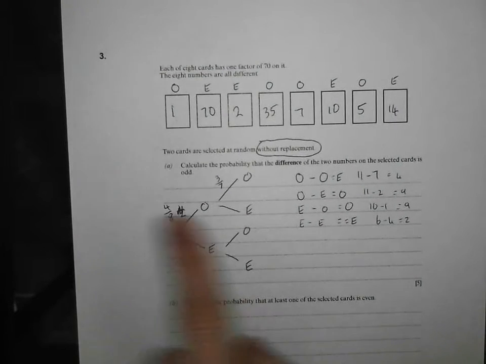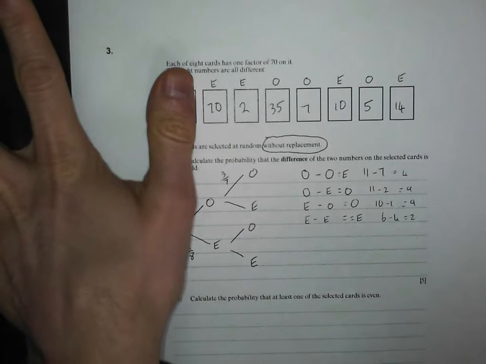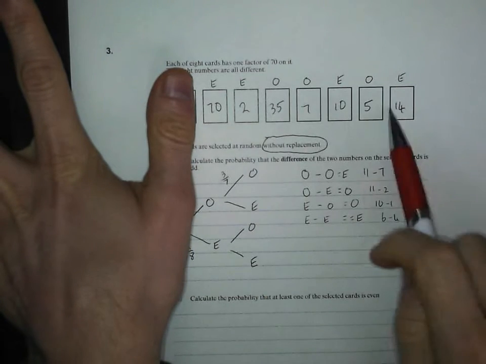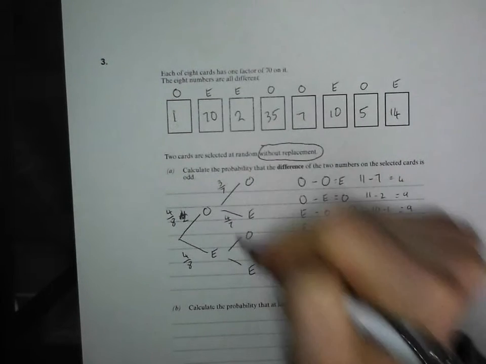What about an even? Well, again, pretend that this odd's come out, so pretend number 1's come out. How many evens are left? 1, 2, 3, 4. Out of 7 cards, so it's going to be 4 out of 7. There's still 4 evens in there.